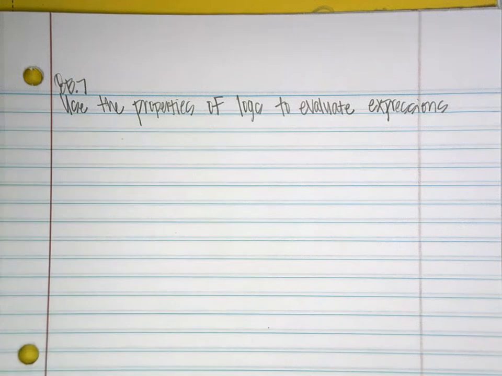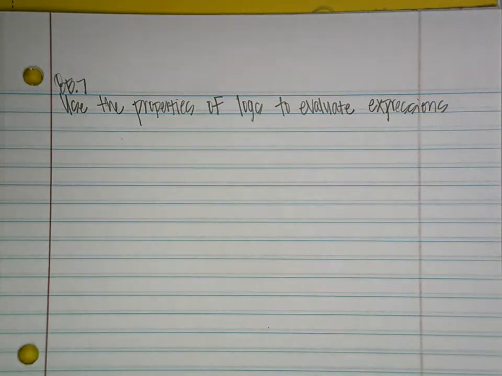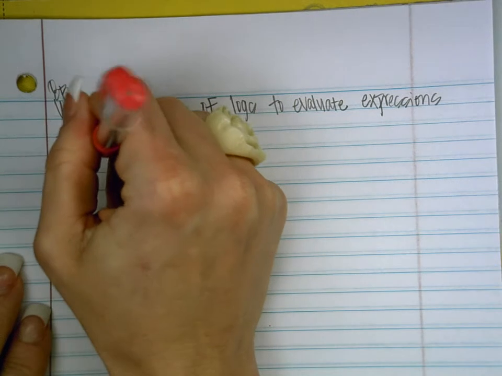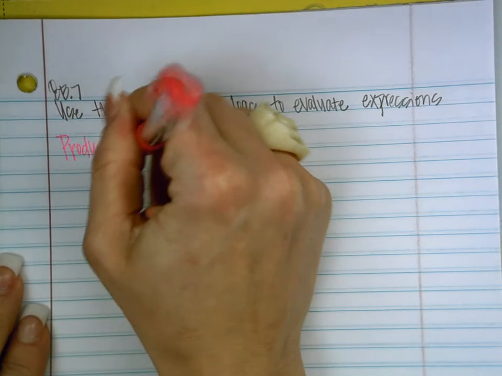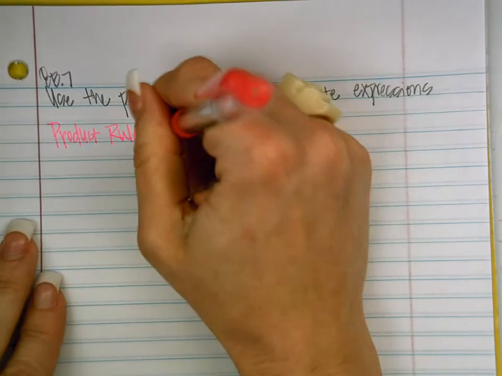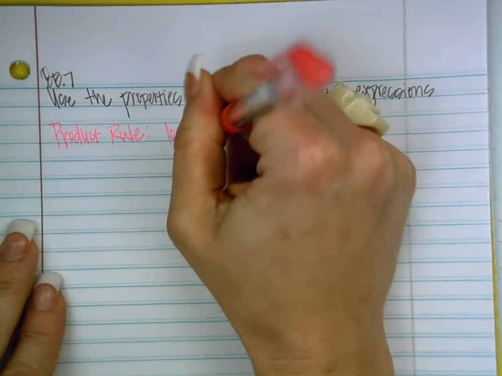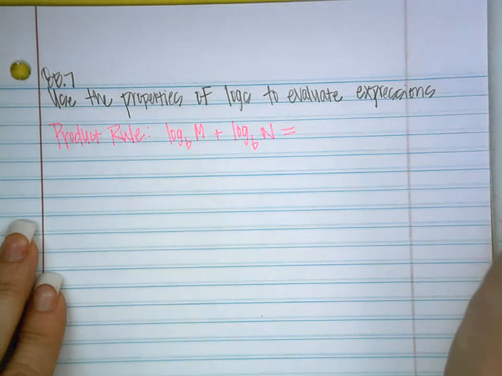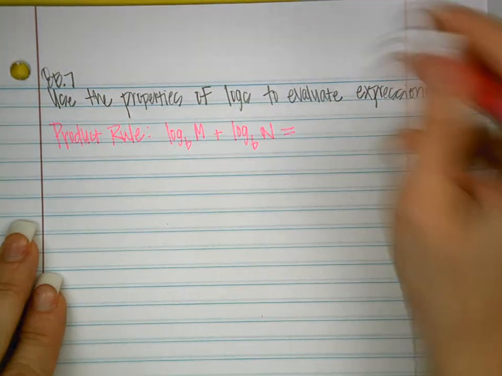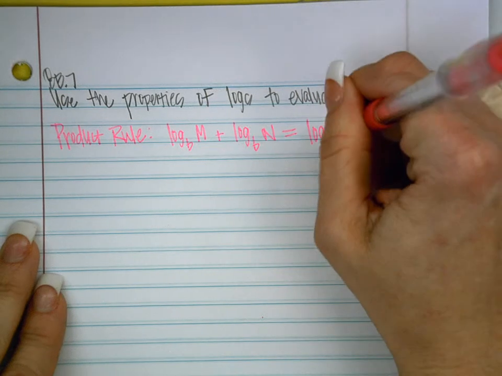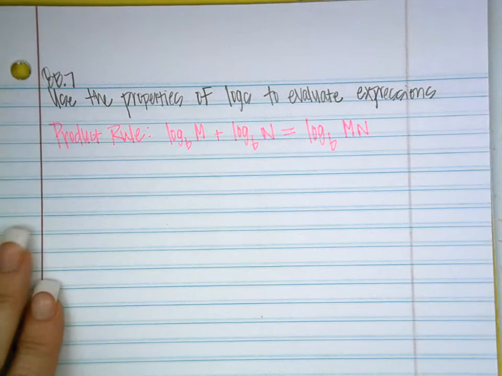Okay, so just as a reminder, let's go over those rules again, just real easy. The first one was the product rule. The product rule tells us that if you have log base b of m plus log base b of n, addition turns into what? Multiplication. So same log base, but these will multiply with one another.